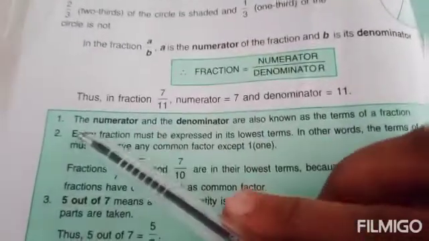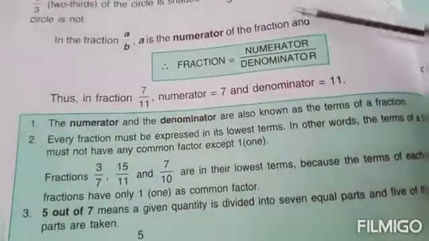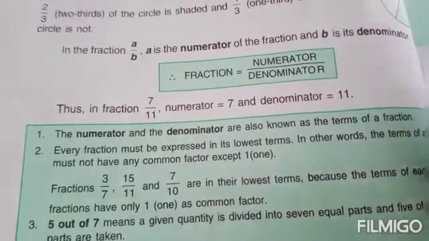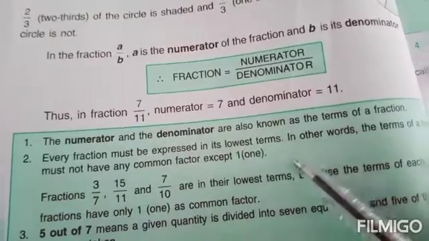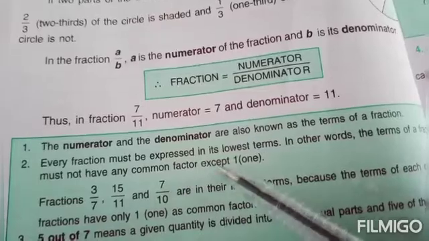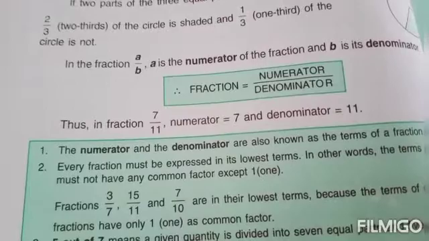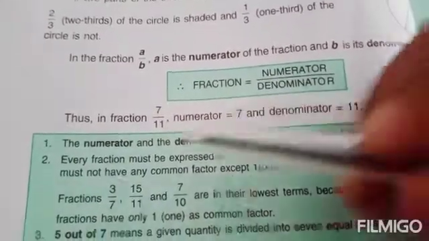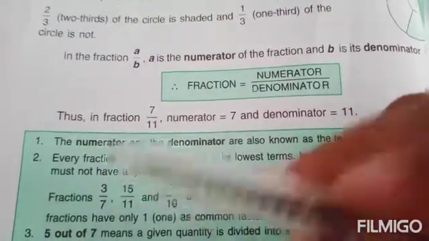Okay, next the numerator and the denominator are also known as the terms of a fraction. Second one, every fraction must be expressed in its lowest term. In other words, the terms of a fraction must not have any common factor except 1. So if you are writing a fraction, you must express that in its lowest terms. That means numerator and denominator must not have any common factor other than 1.